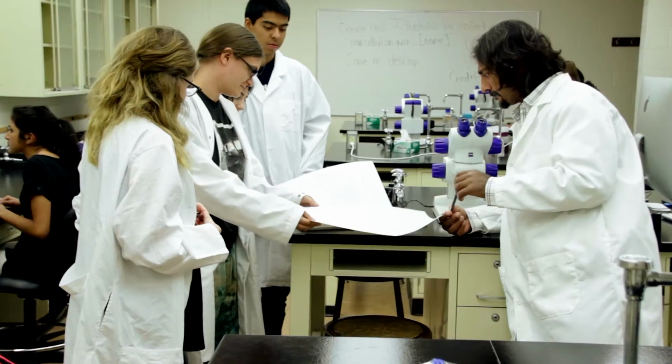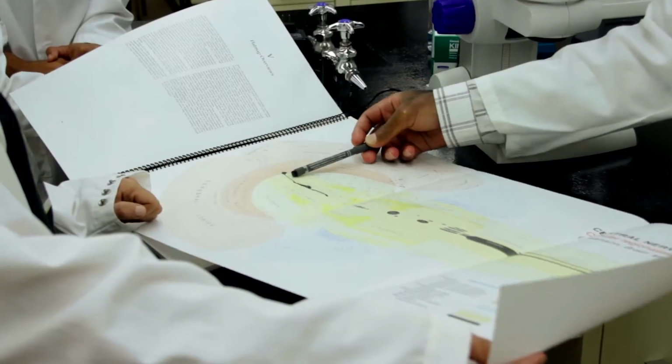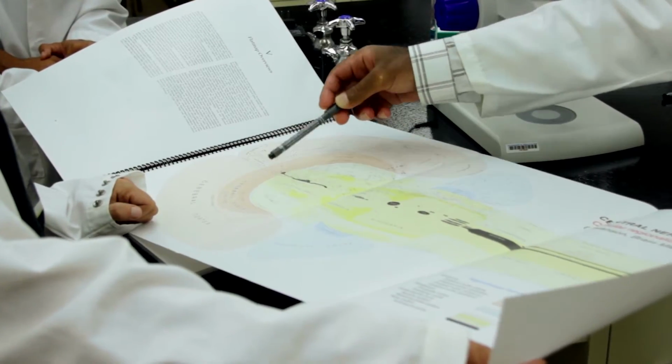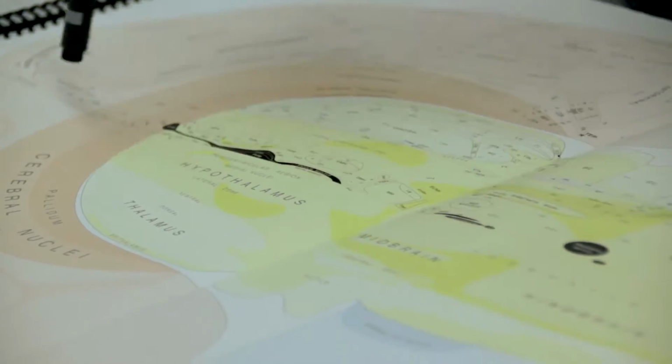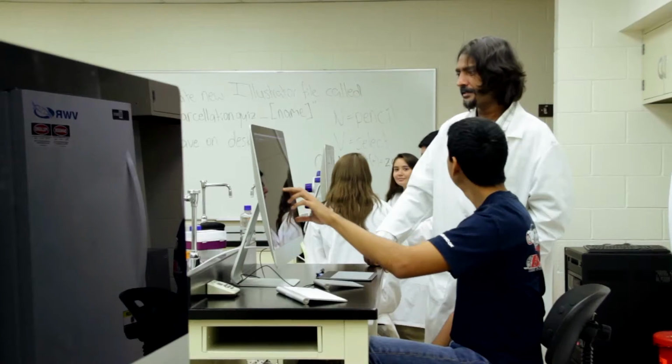My name is Arshad Khan. I'm an assistant professor in biological sciences and neuroscientist by training. In our course and in my research, they're intertwined. Basically, the students will be carrying out my research. And the research is really focused on the brain and brain circuitry. We're trying to map new circuits and pathways in the brain.